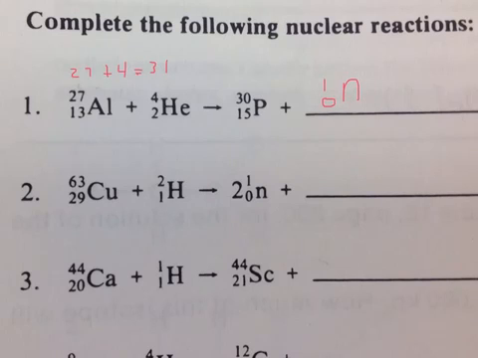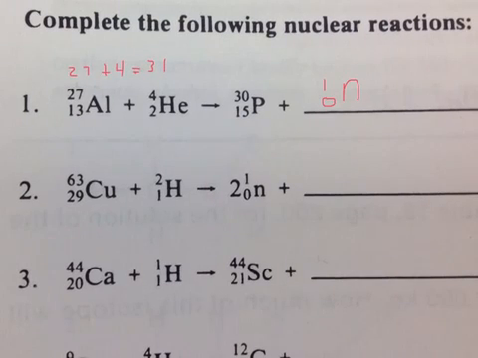Let's look at example problem number 2. In this problem, we have 63 plus 2, that's going to give us 65. Notice that we have 2 times 1, or 2, for our neutrons, so we need to have 63 on top. We have 29 plus 1, which gives us 30.